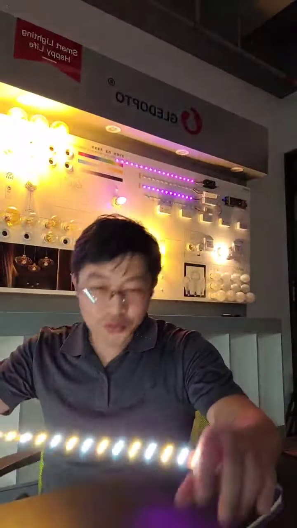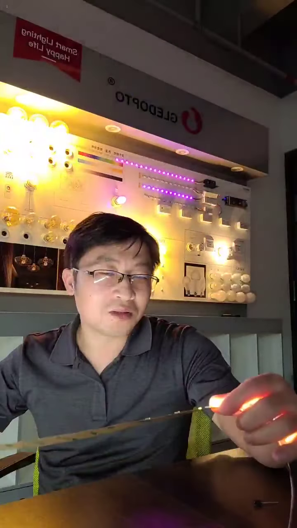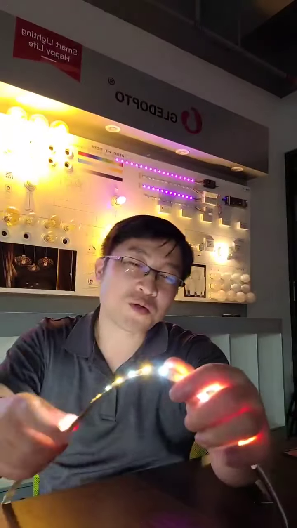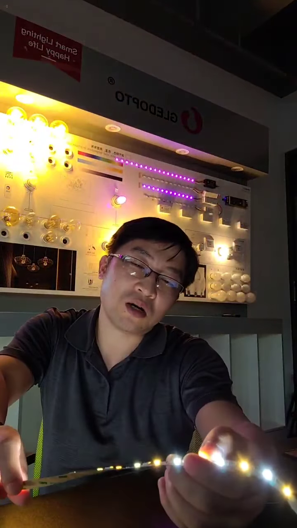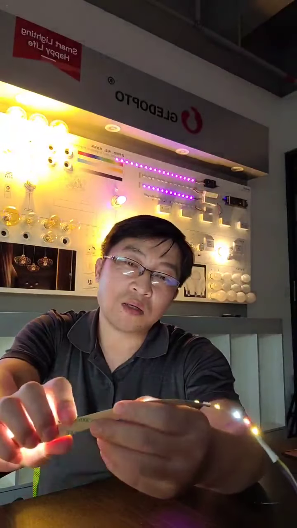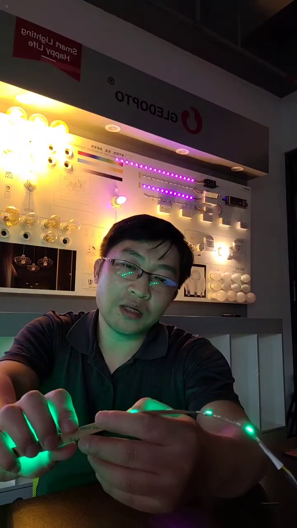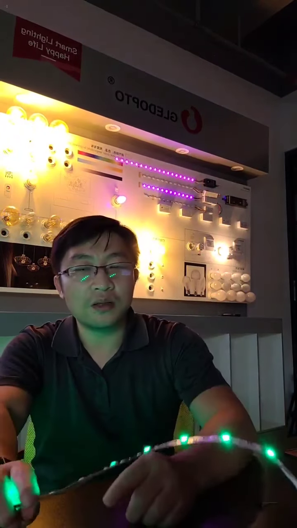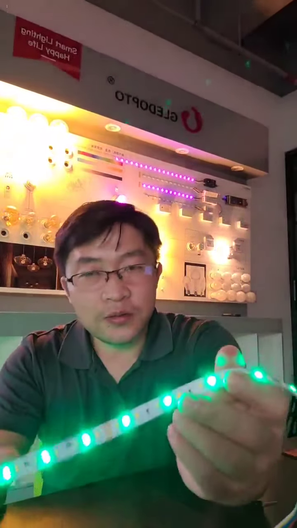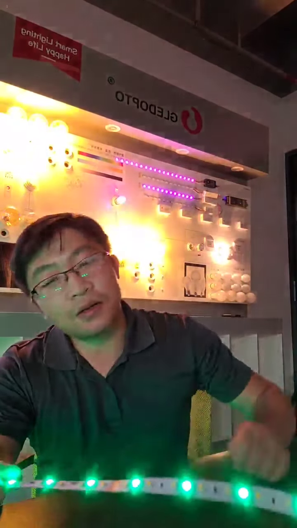Okay, now the strip is turned on. All the light source, all the LEDs are turned on, RGB color. Now you see the strip is turned into green color.